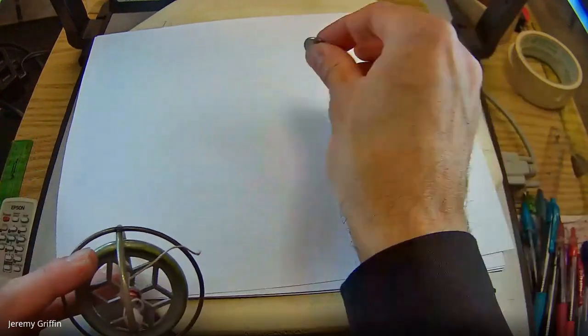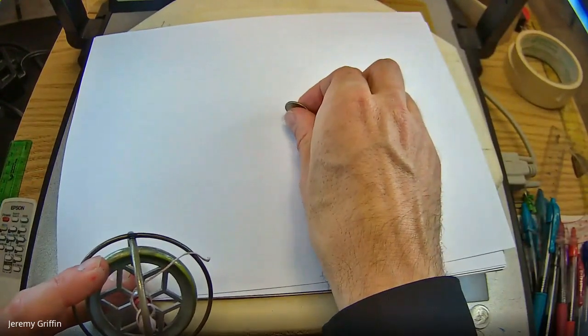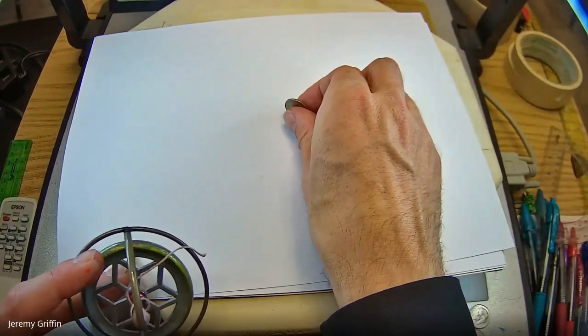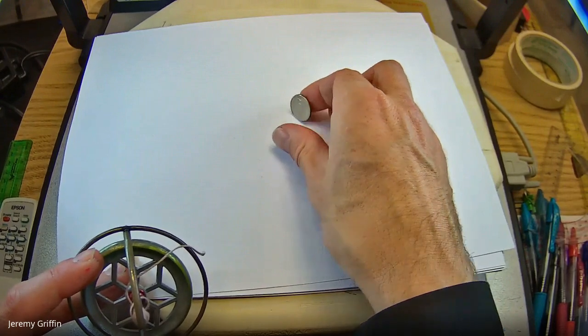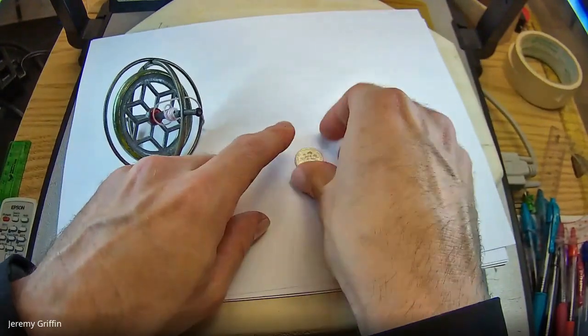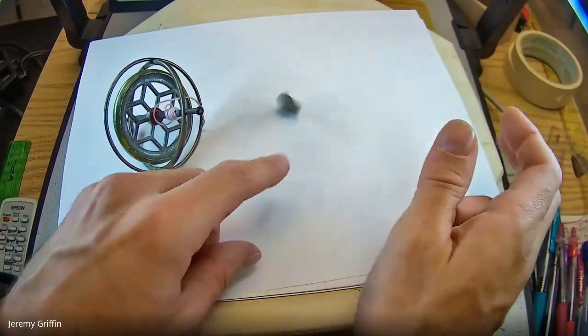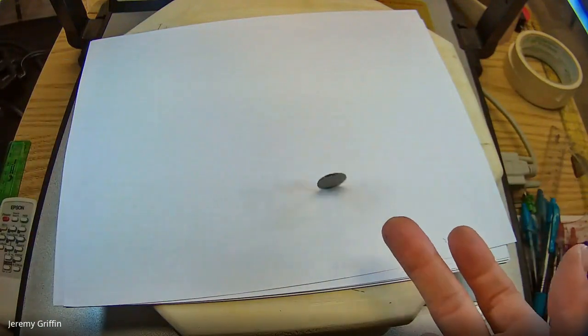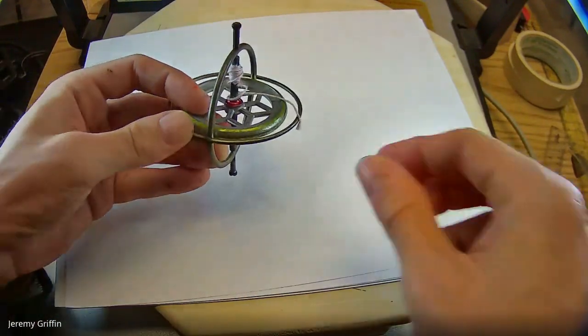Similar story with a coin. Can you balance a coin on its side? Maybe. Really hard to do. Maybe if you had a nickel, it'd be a little bit easier. It's a little bit wider, but really hard to do. Right? It's just going to fall over. But if you set these things spinning, now they'll all stay up, at least for a few seconds. And similar story here.